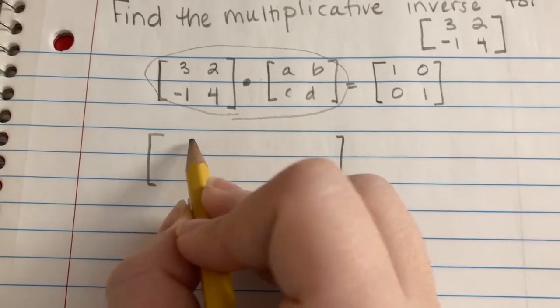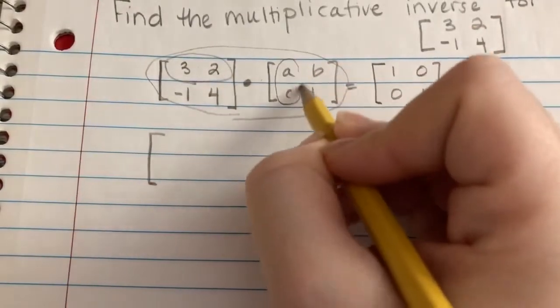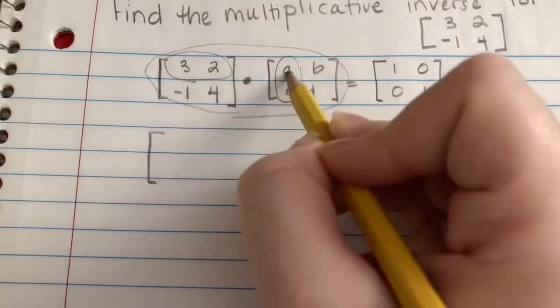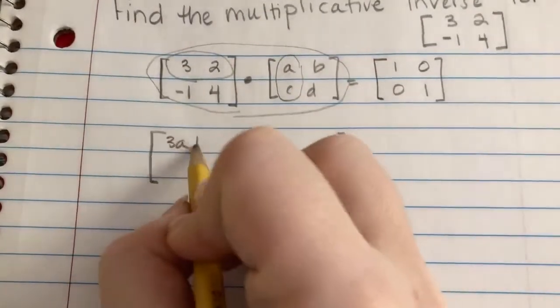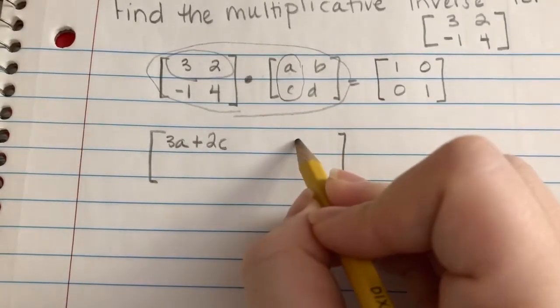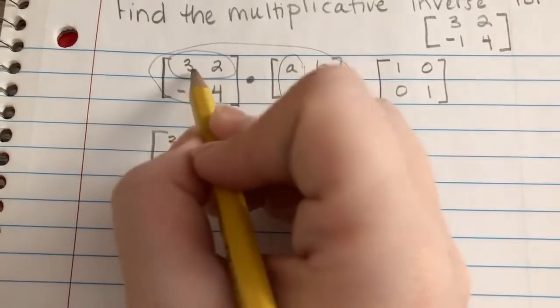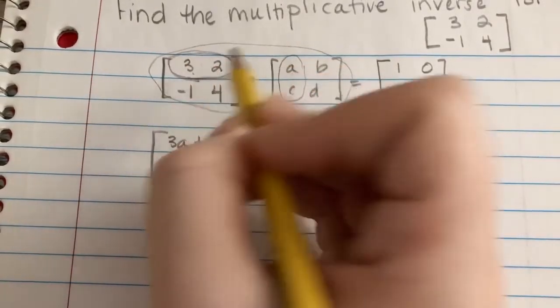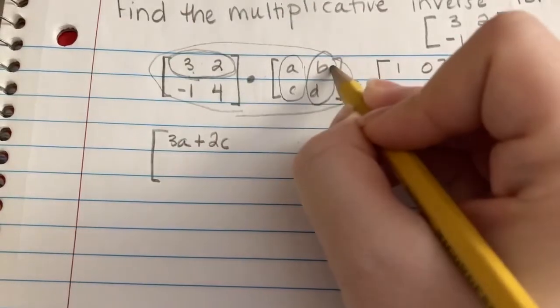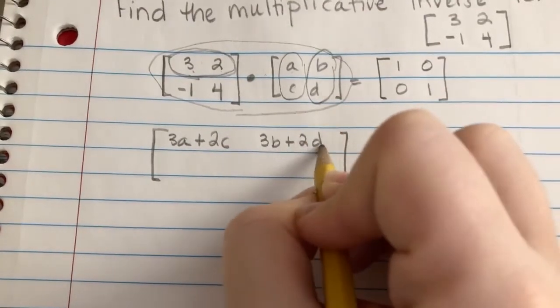So then when I multiply them, I need to look at the first row of this matrix with the first column of this one. So I'd start by doing 3 times A, and then 2 times C. If I go to this spot next, I'm still in the first row of the matrix, but now I've moved over to the second column. So then I'm still looking at this first row here, but then I have to look at the second column. So that'd be 3 times B with 2 times D.